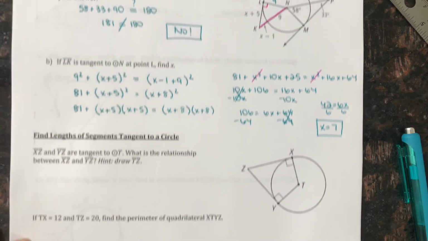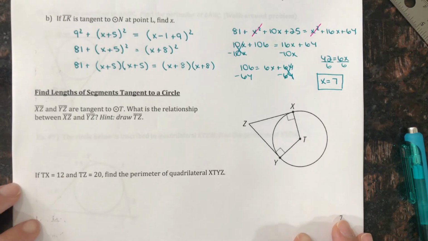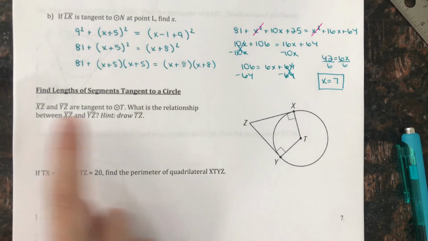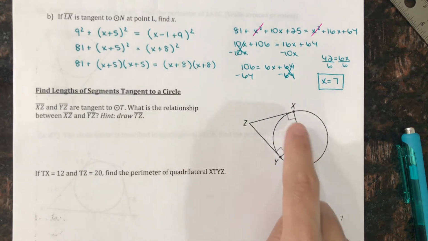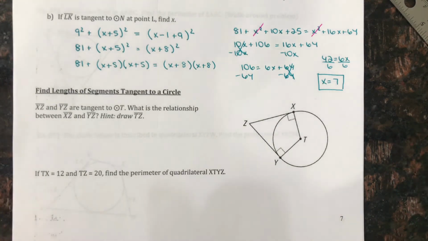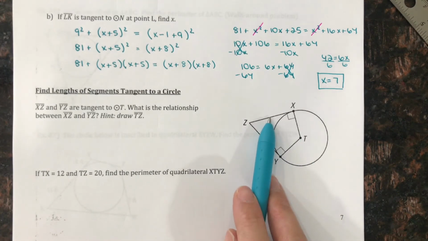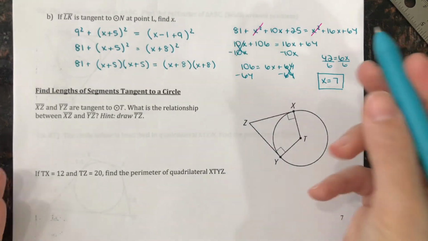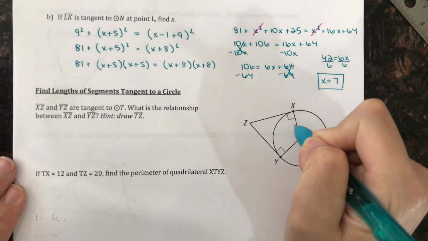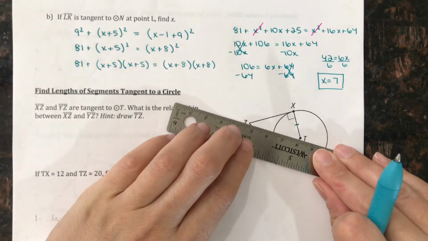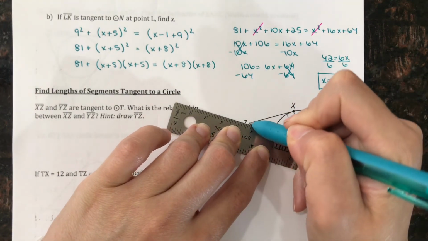Now, our next section is talking about finding the lengths of segments that are tangent to a circle. We're told that these two lines are tangent. You'll notice that we have the right angles drawn. Now, we want to figure out if there's a relationship between XZ and YZ. So I'm going to take a look at this picture and say, okay, well, I know that my radii are going to be congruent to each other.